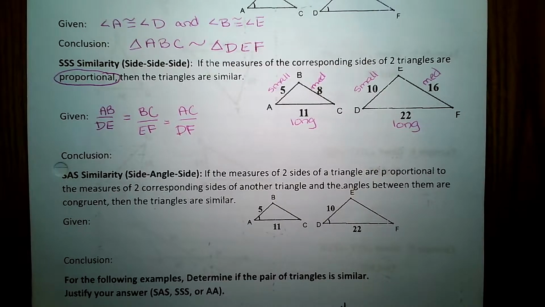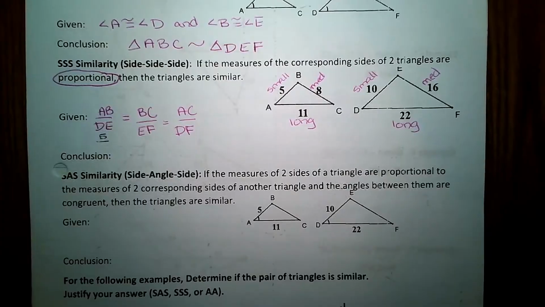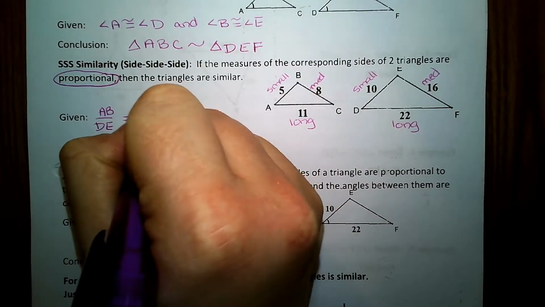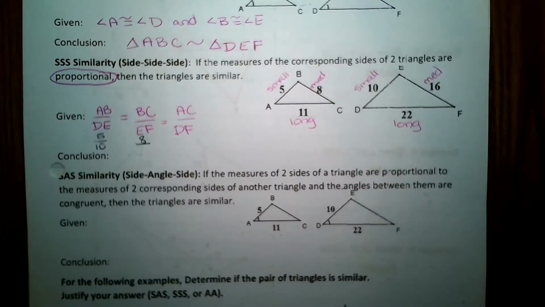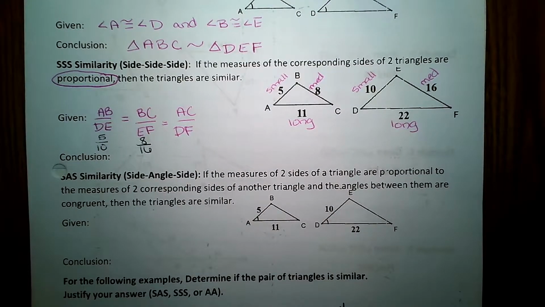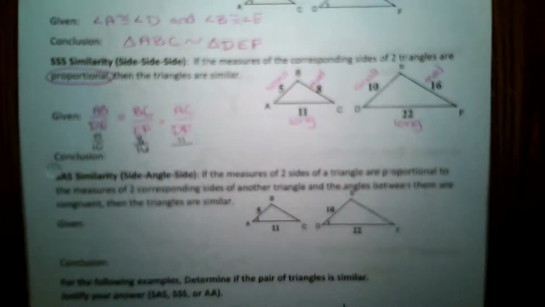AB is 5. DE is 10. Okay, moving on to BC over EF. BC is 8. EF is 16. And then the last piece, AC is 11. DF is 22.